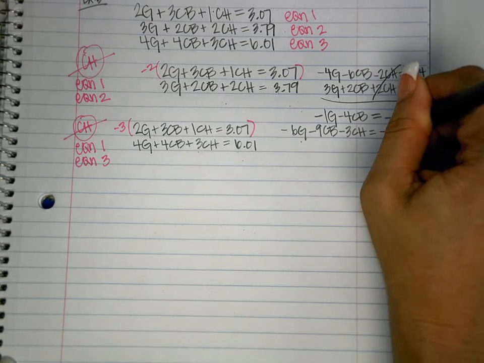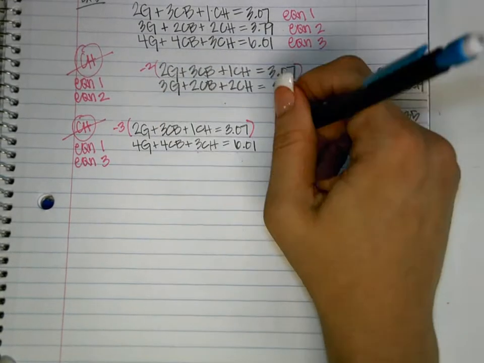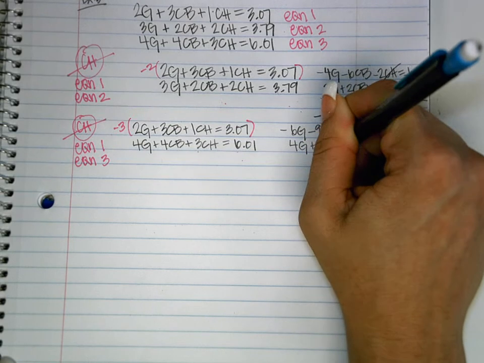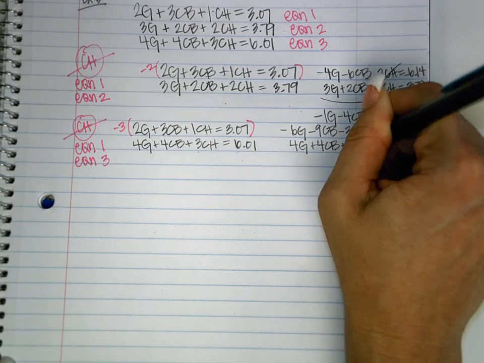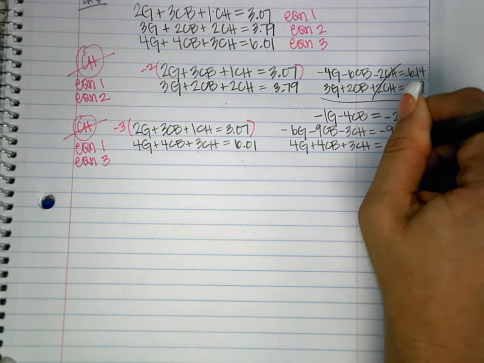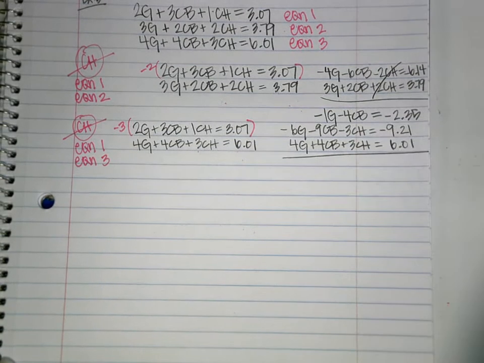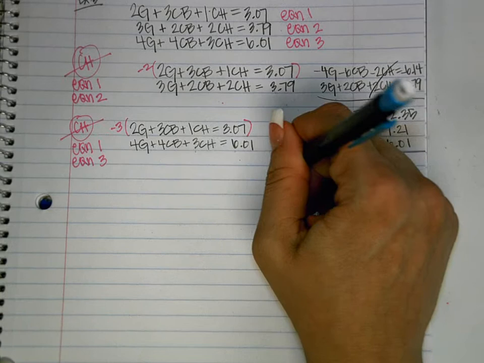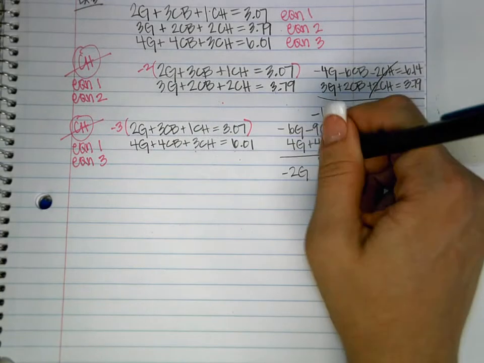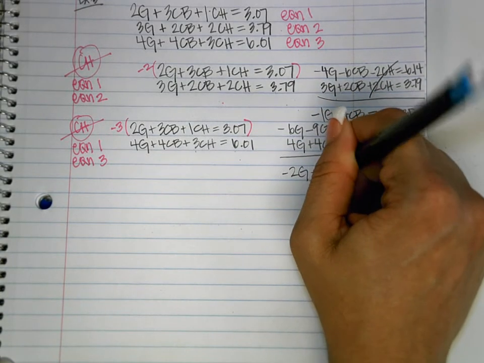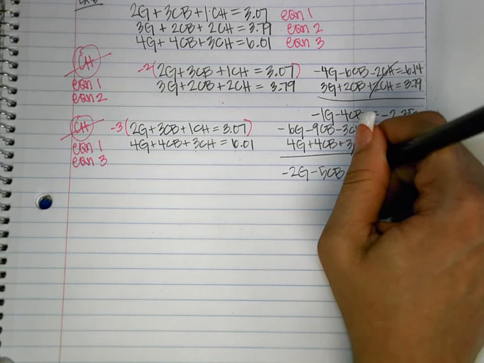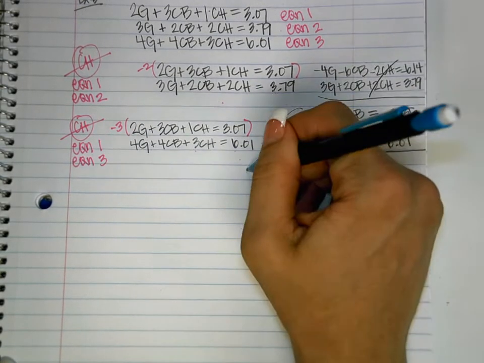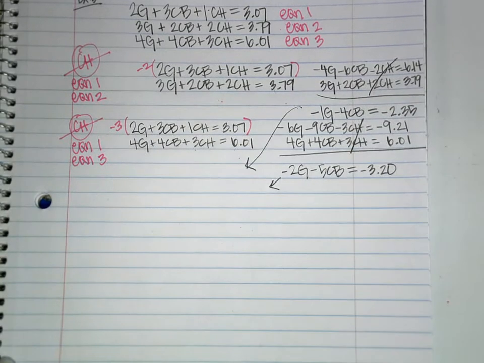Rewrite your other equation, 4G plus 4CB plus 3CH equals 601. Add together your equations and the chips cancel out. We get -2G minus 5CB equals -$3.20.